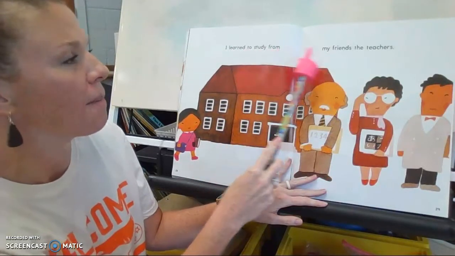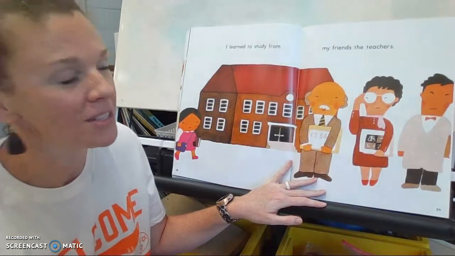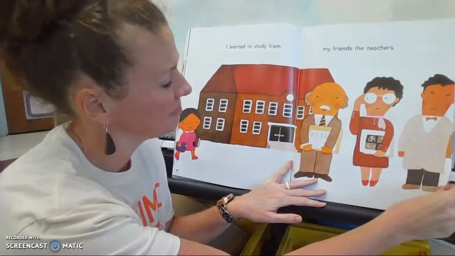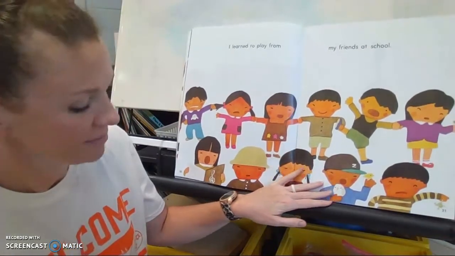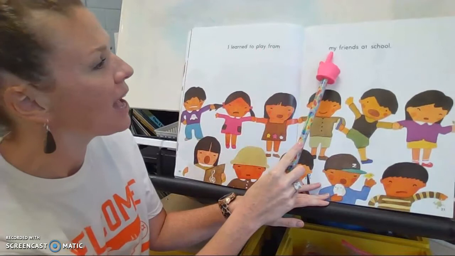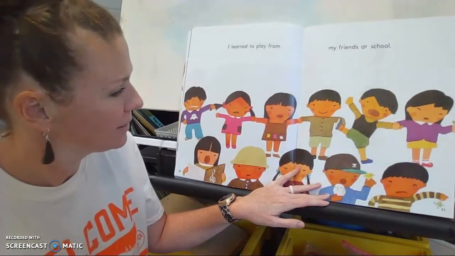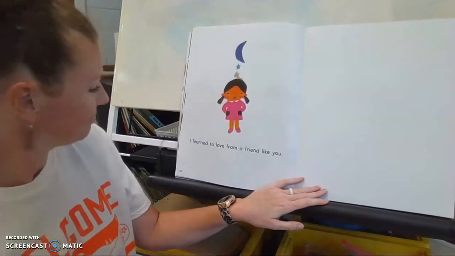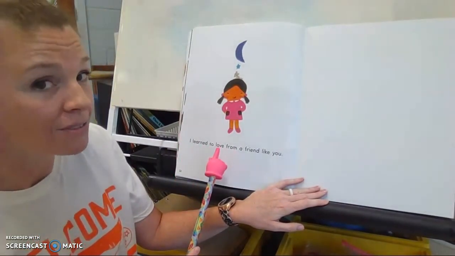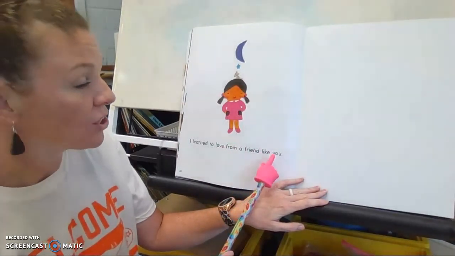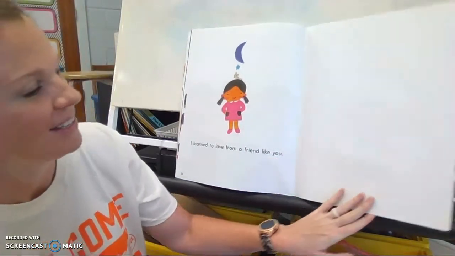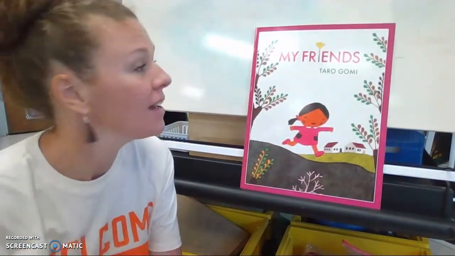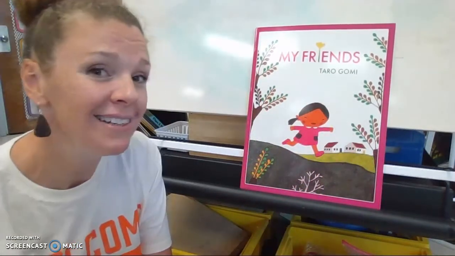I learned to study from my friends, the teachers. I didn't pause on that one. All kinds of teachers. And you learn to study from us. I learned to play from my friends at school. I learned to love from a friend like you. There's the back cover. Boys and girls, hope you enjoyed reading My Friends by Taro Gami with me today.